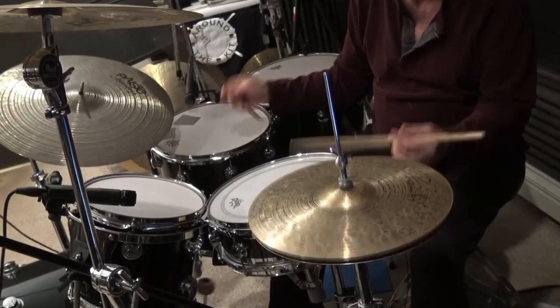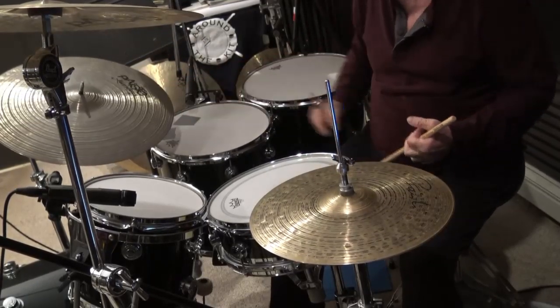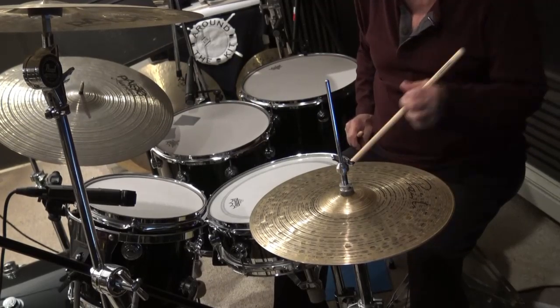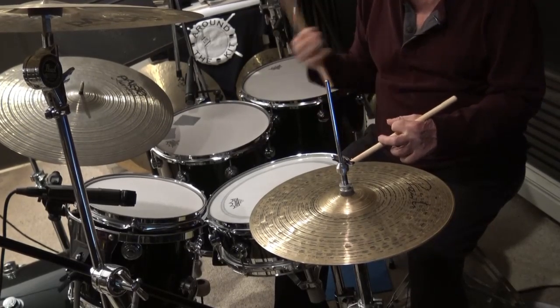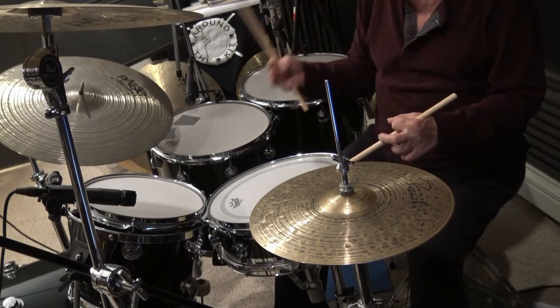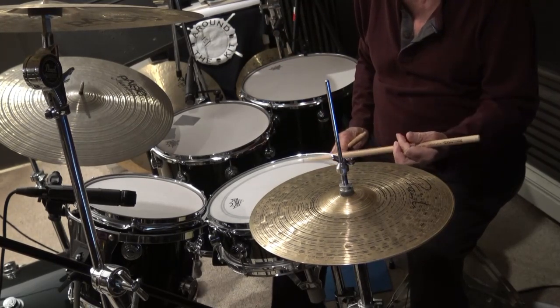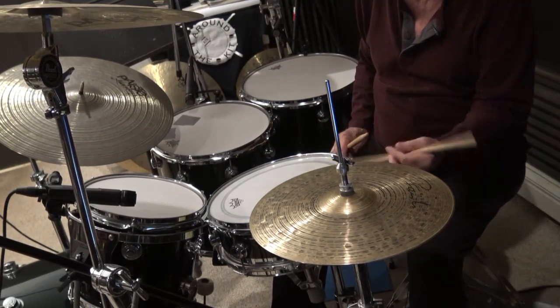So I'm doing my all rights with the bass drum, all lefts on a snare drum, and I'm interpreting the line swung or syncopated. 1 and 2 and 3 and 4.